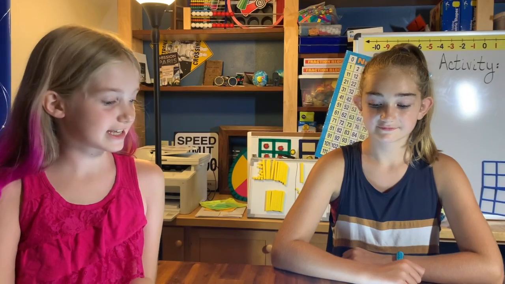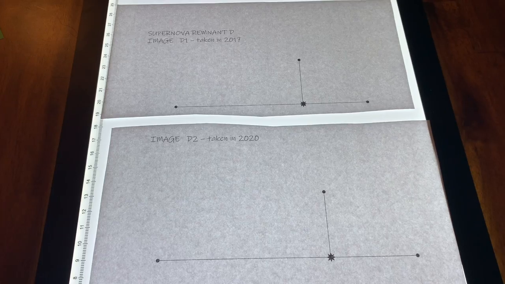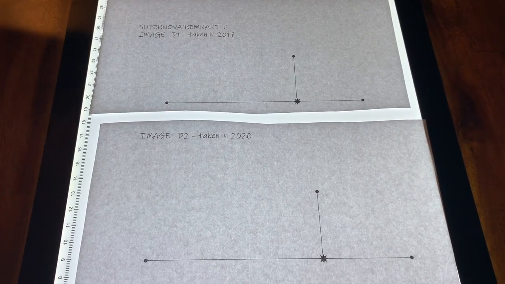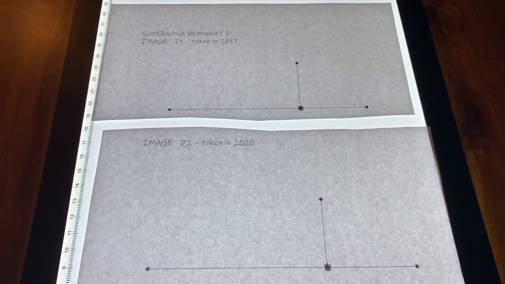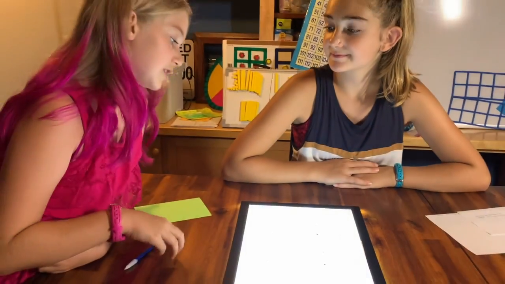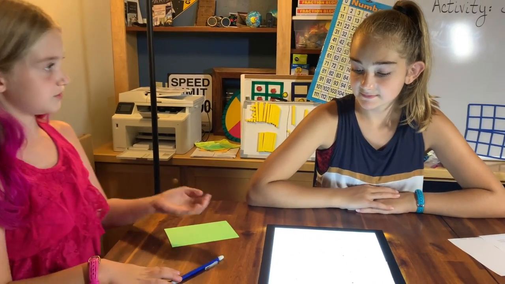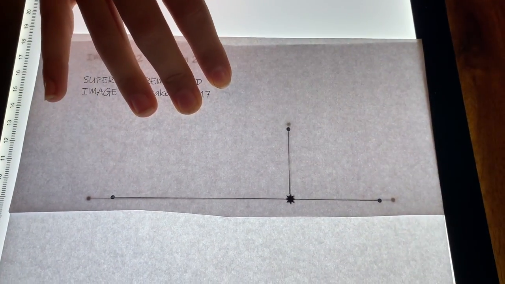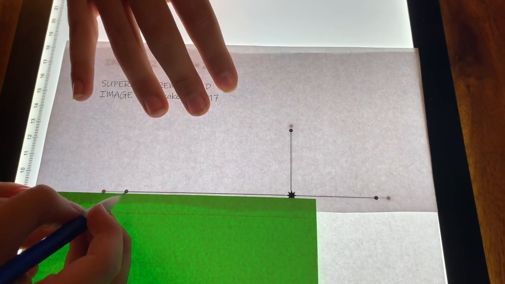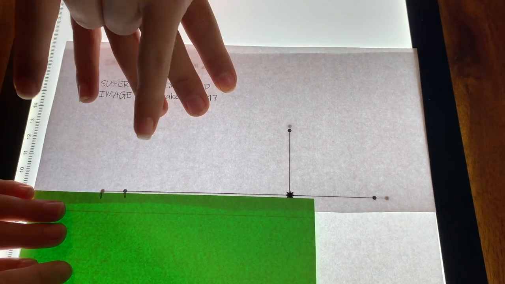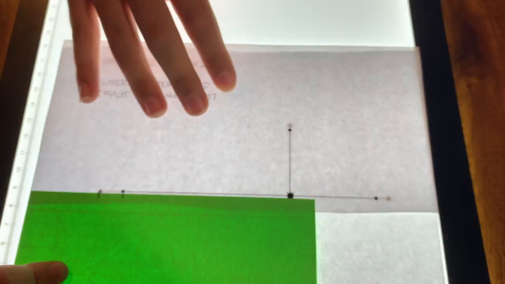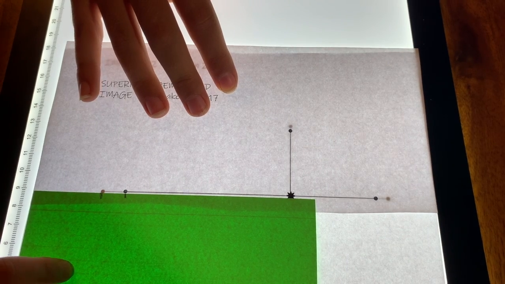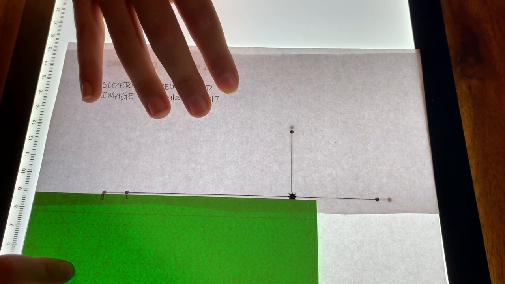I think we're getting pretty good at this. So let's skip C and let's go to a real challenge, D. All right, so this was taken in 2017 and this one was taken in 2020. So that's a 3-year gap this time. And this dot to this dot is a 3-year gap, which means when we find the next dot in the line, it will also be 3 years.